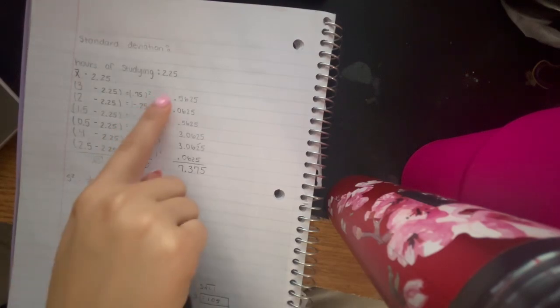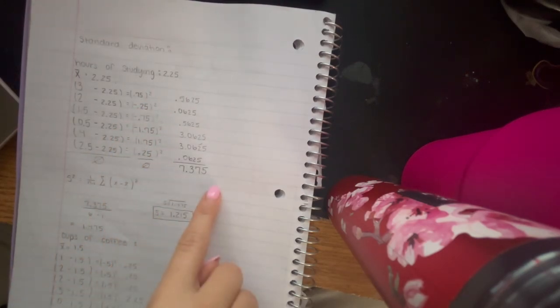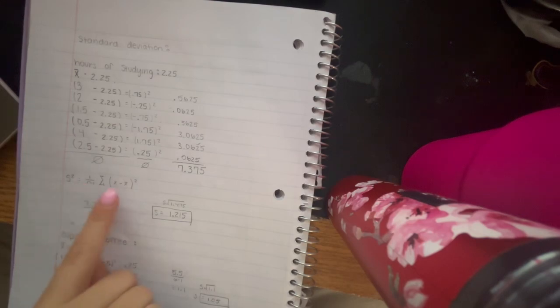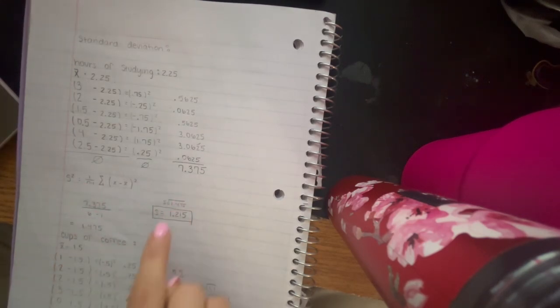And you do the same for the rest of the data, and you subtract it by the mean. I added those answers all up to get 7.375. And then what I did was subtracted the amount of numbers, which is 6, minus 1, and put 7.375 over that. And then I took the square root of that result, which was 1.215.